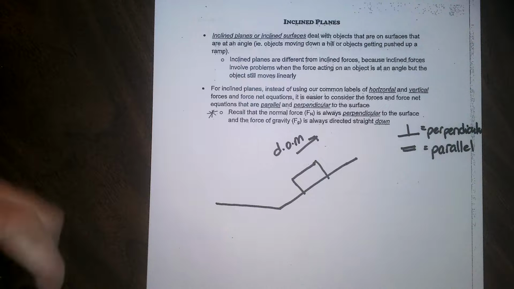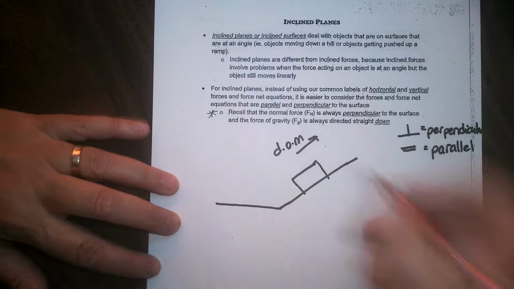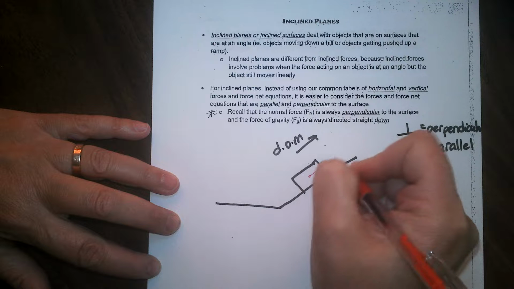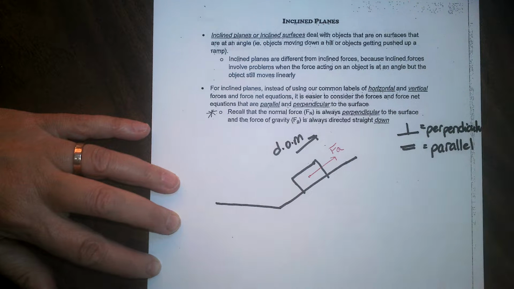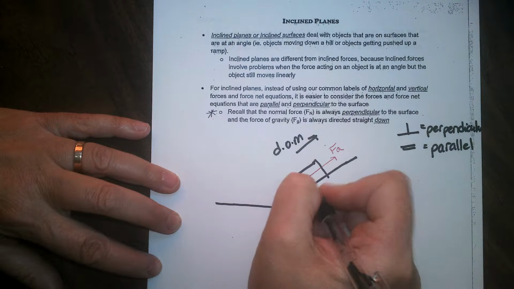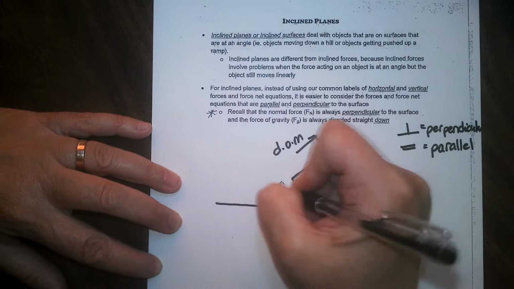So if we have this object and our direction of motion is up, we're going to still have this force applied going this way. The opposing force of force applied is force of friction. So it's going to go this way, downhill.